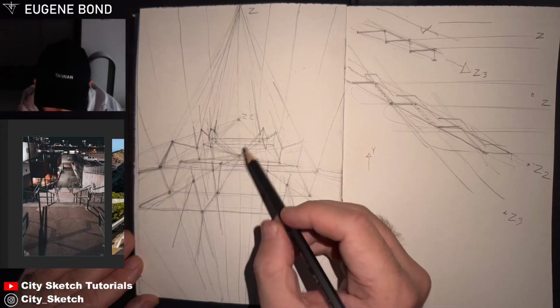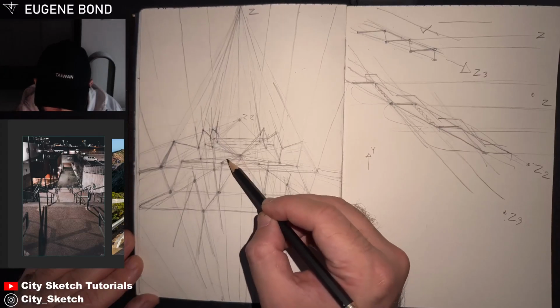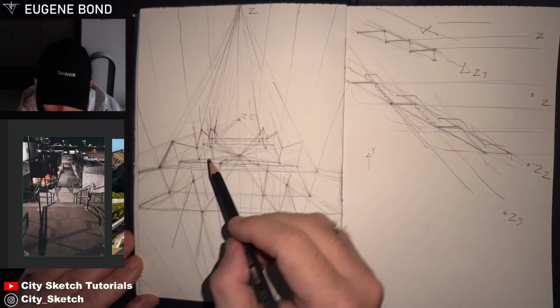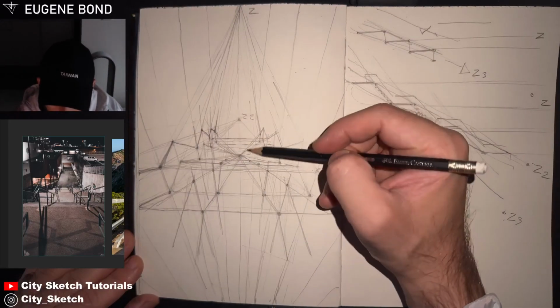When it's a tilted surface, I make a line to the vanishing point here, and again.